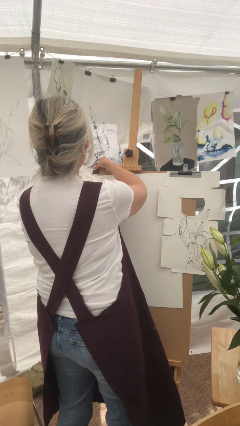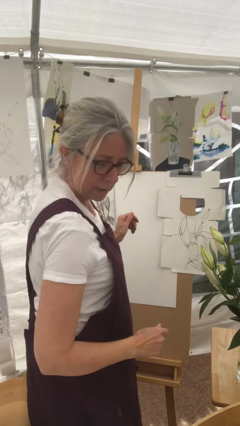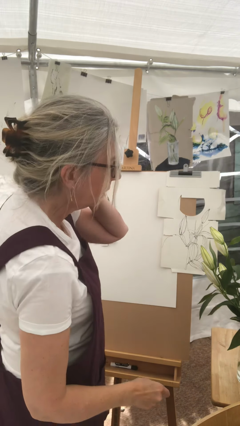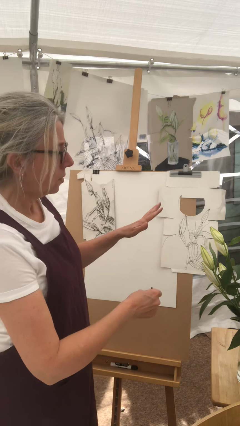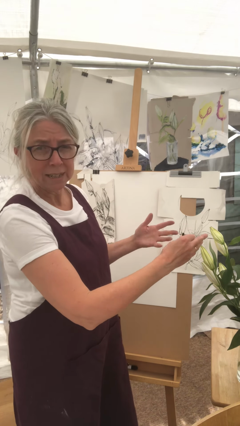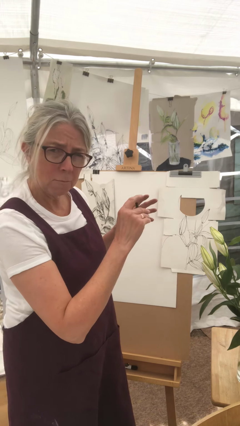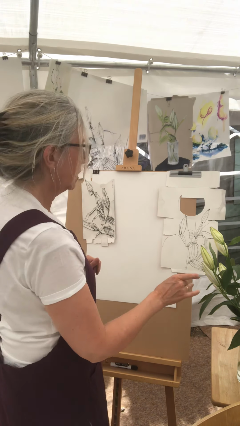So you can see those. Right, and the paper's in place. So, basic shapes. I'm really not going into detail. This is really breaking it right down.